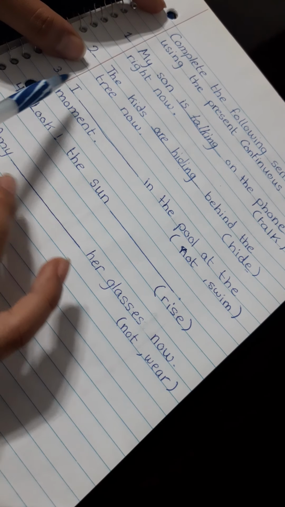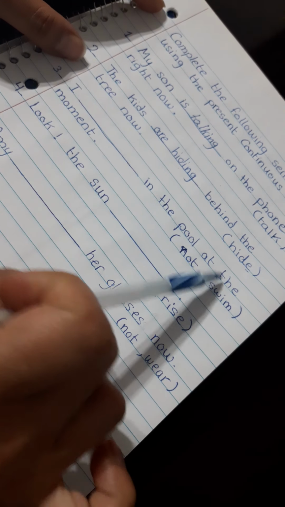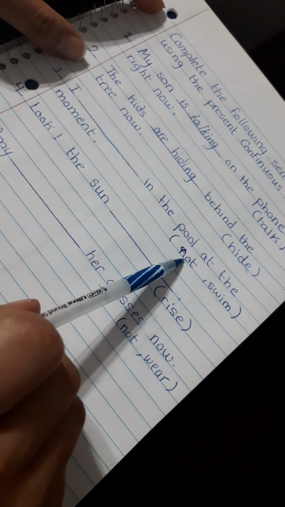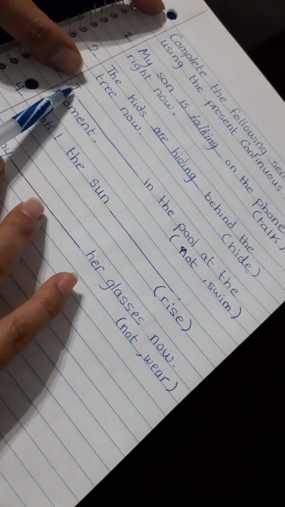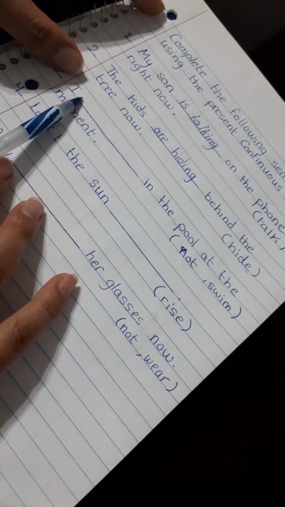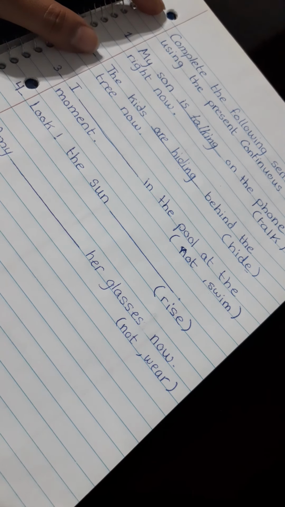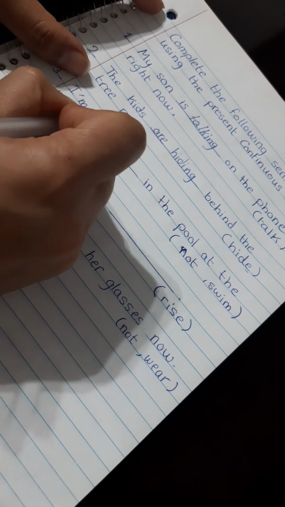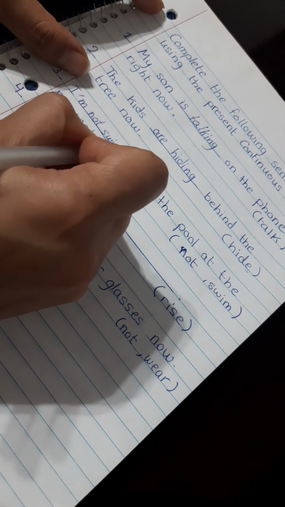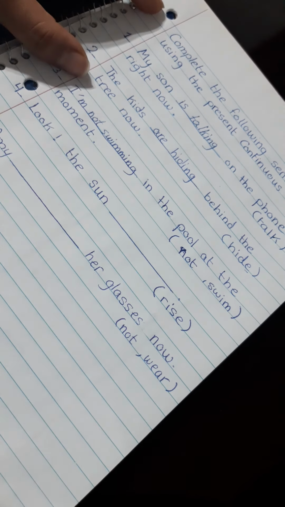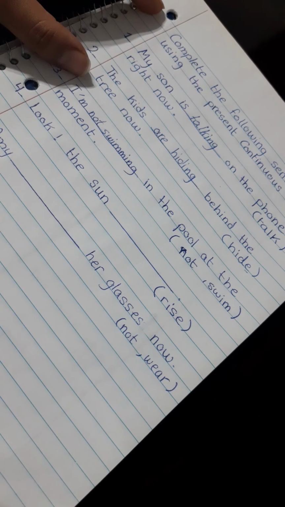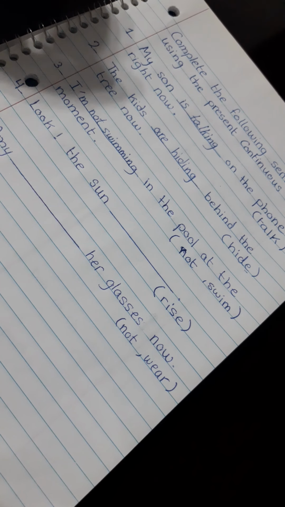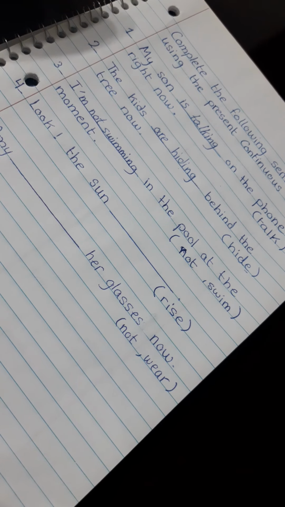Number 3. I in the pool at the moment. Here we need to make it negative. Here we have not swim. So I take am. I am not swimming in the pool at the moment. You can say I'm not swimming in the pool at the moment. And notice that we doubled the last letter here because we have a CVC, one syllable verb.